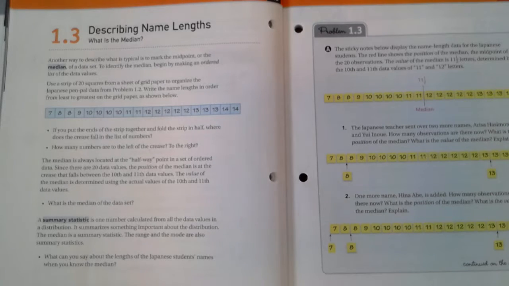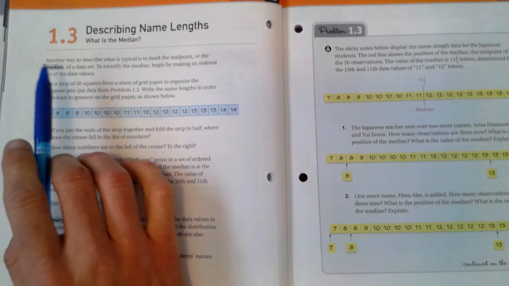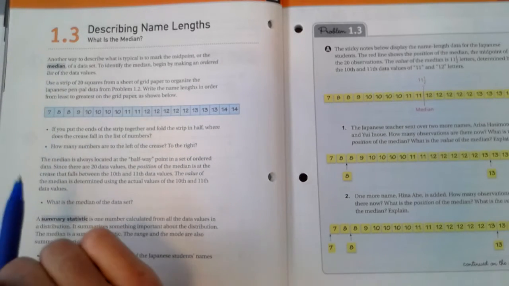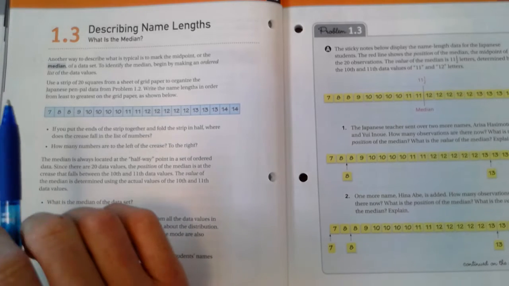Another way to describe what is typical is to mark the midpoint or the median of a data set. To identify the median, begin by making an ordered list of data values. Now, before I get any farther, one of the things that students tend to do on the test is they get mode and median mixed up. I know there's a lot of M words.